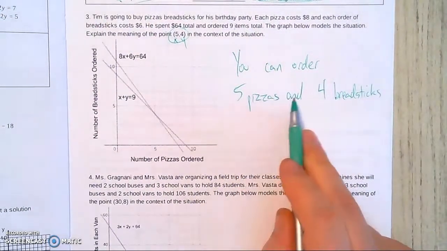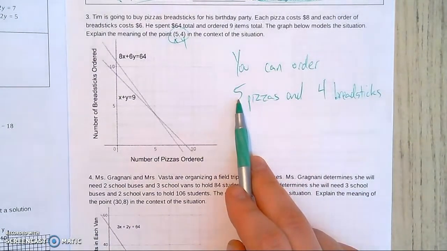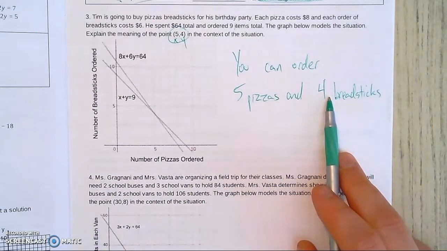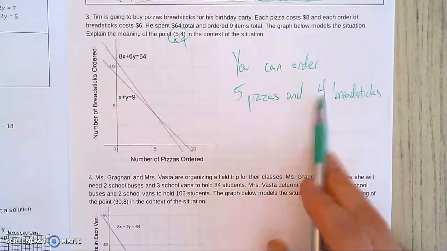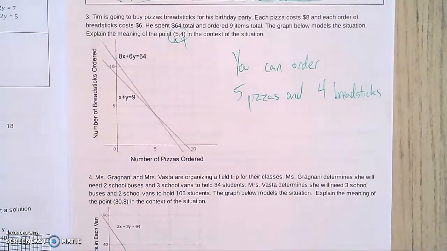And that is 5 plus 4, that's 9 items. And sure enough, $8 each here, so that's 8 times 5 is 40. $6 each here, that's 6 times 4 is 24. 40 and 24 makes 64. So this is how you can get 9 items and spend $64 with 5 pizzas and 4 breadsticks.